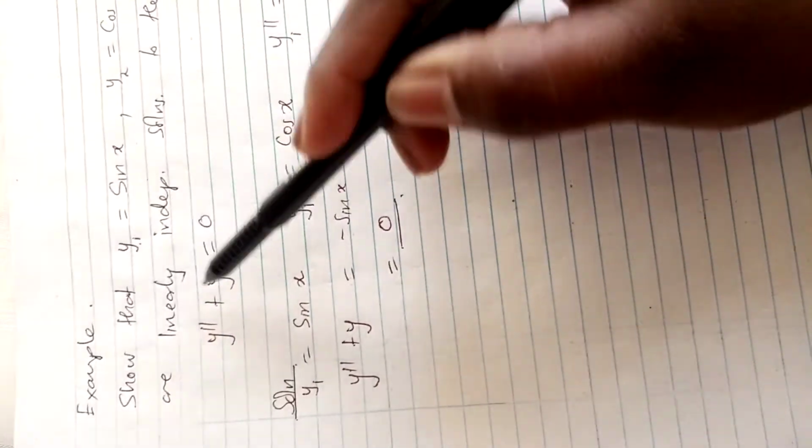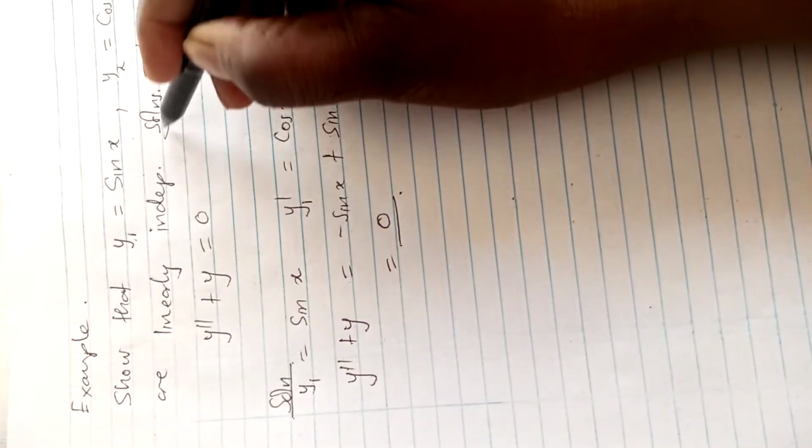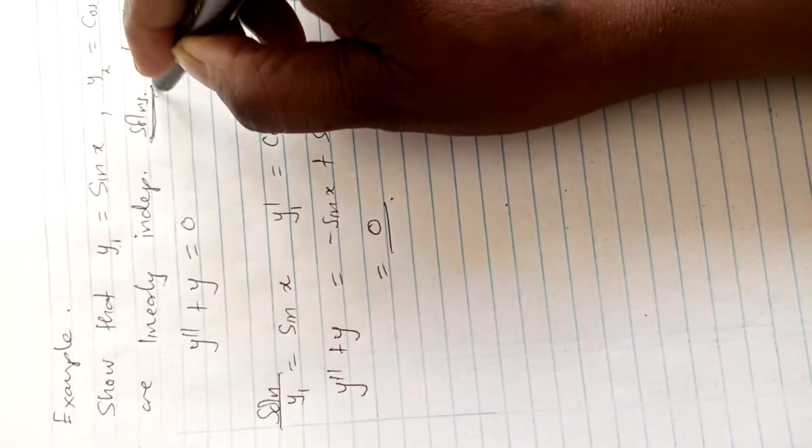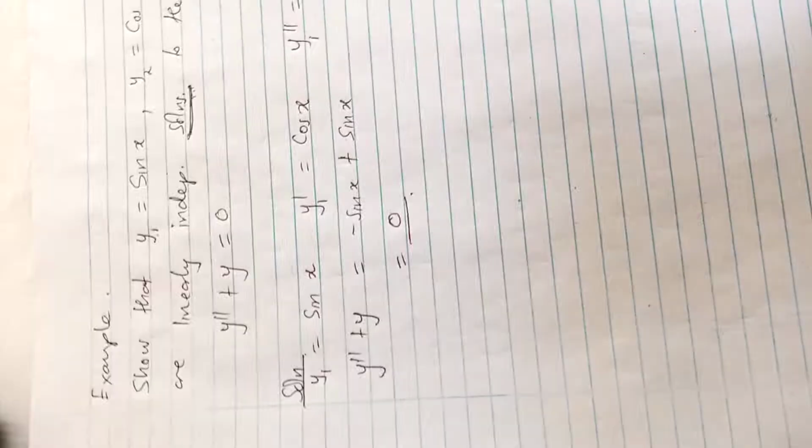But now our question asks us to show that they are linearly independent solutions. So we don't end at showing that they are solutions, but we also want to show linear independence.